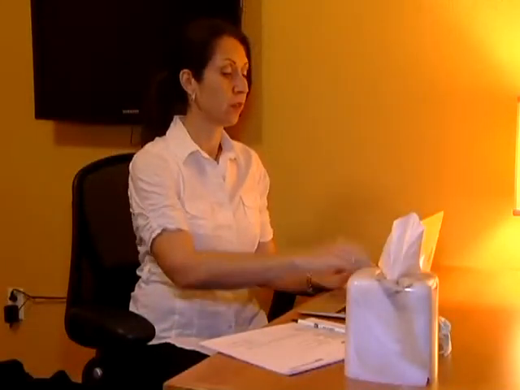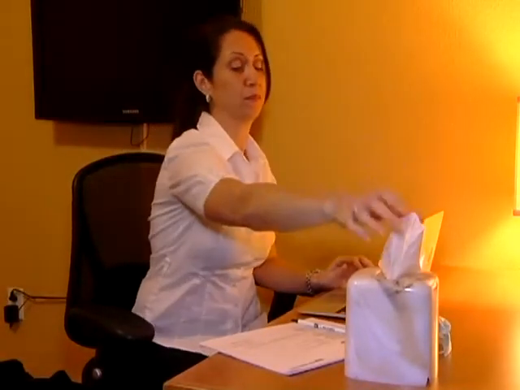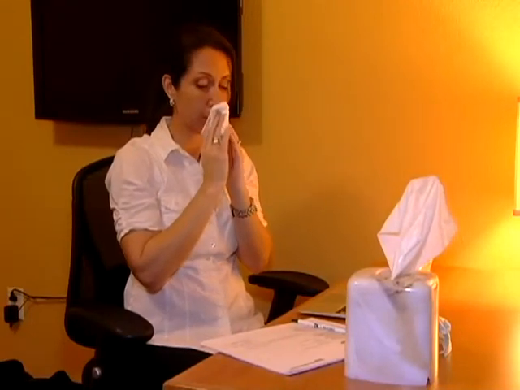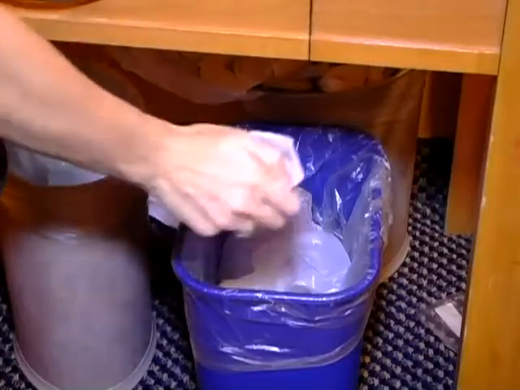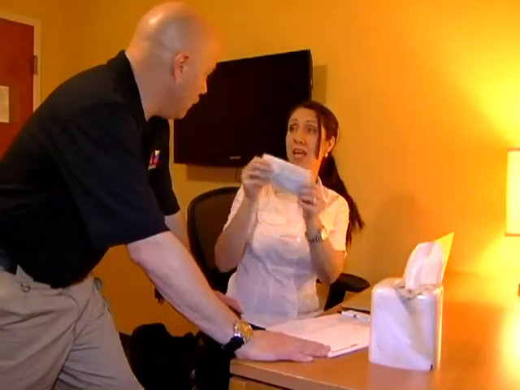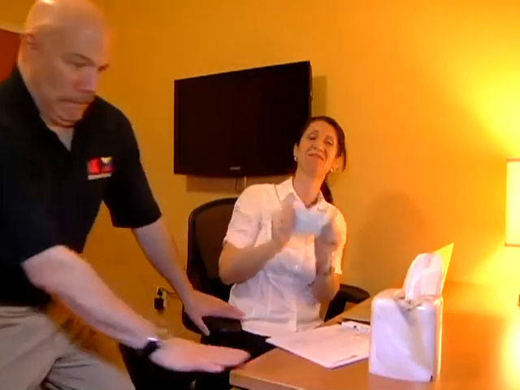Transmission occurs, 1, through the air. If you are ill, use good hygiene. Cough and sneeze into a tissue or sleeve. Dispose of tissues in a trash can. Wear a surgical mask. Keep a distance of 6 feet between yourself and a sick person.